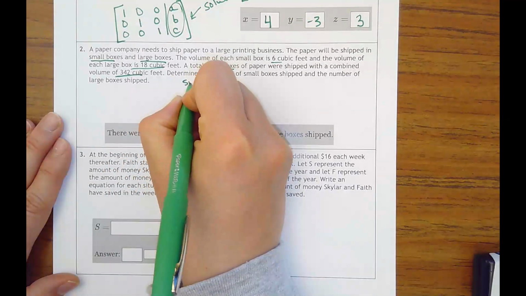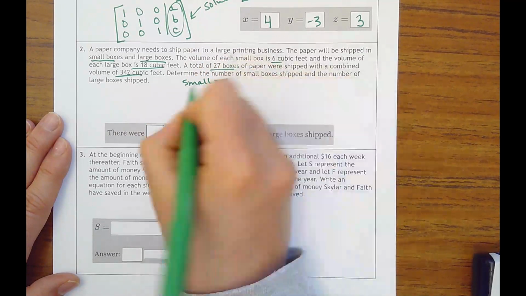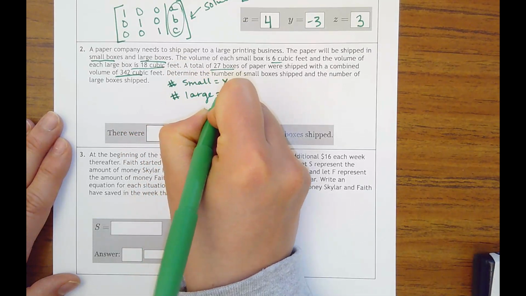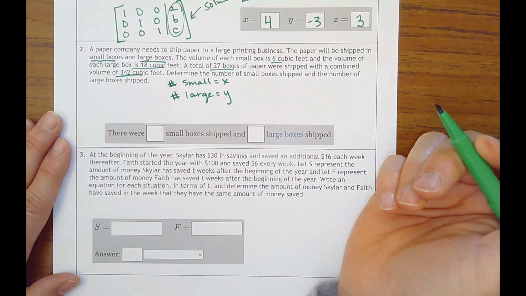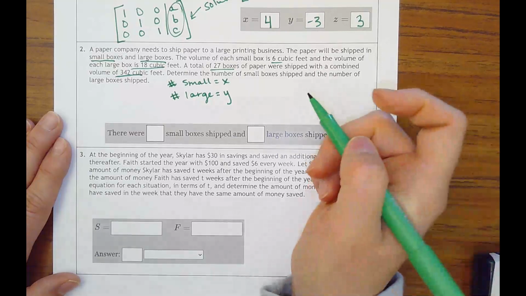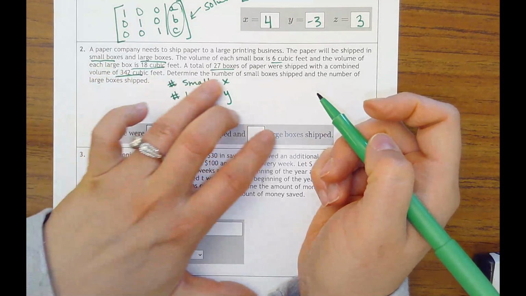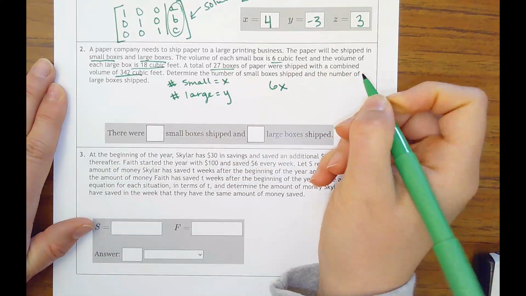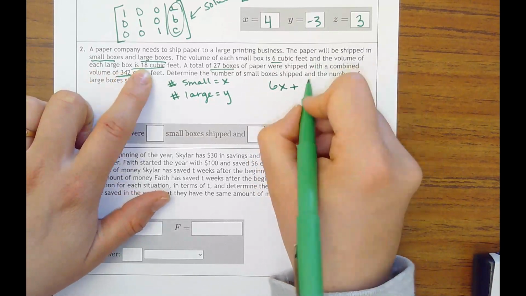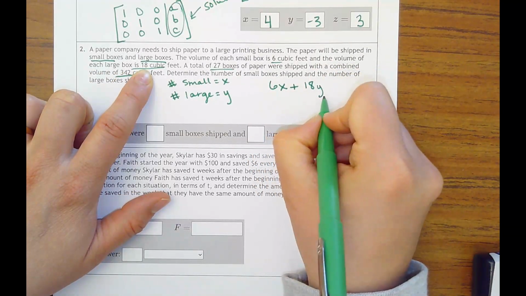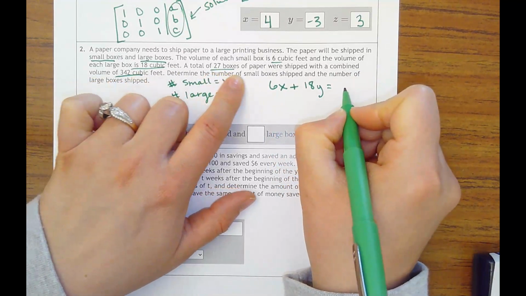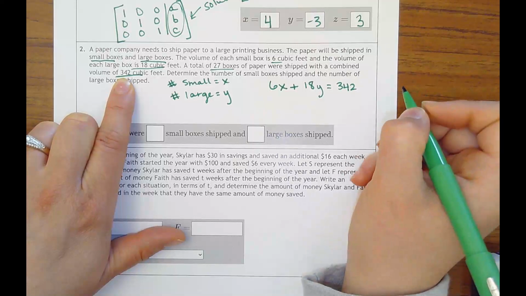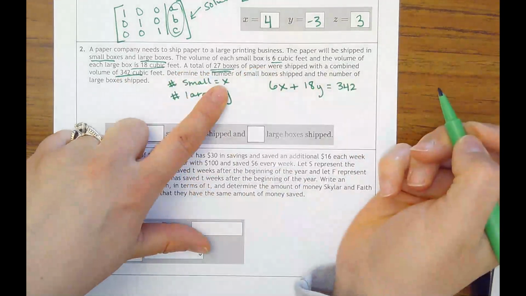So I'm going to let my small boxes be X, the number of them, and the number of large boxes be my Y. You could use S and L, just know what you're putting on your calculator is going to be like your X and Y. So the volume of each small box is 6. So it's 6 cubic feet times each small box, plus large box is 18 cubic feet per large. And we don't want the 27 there. We want to know what is the total volume, which is 342. So there's one equation.